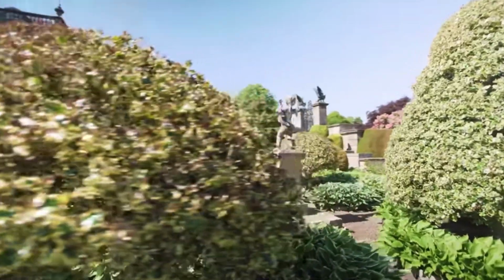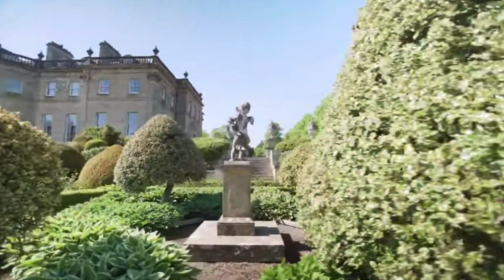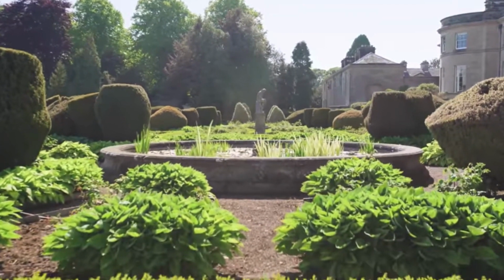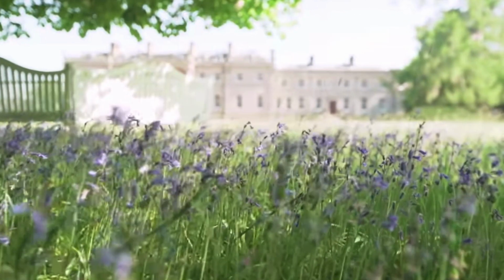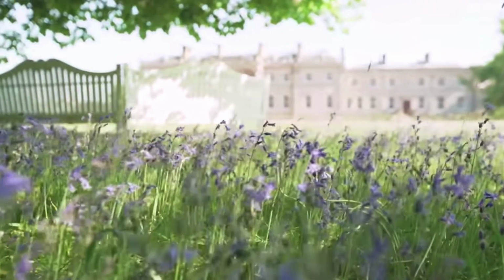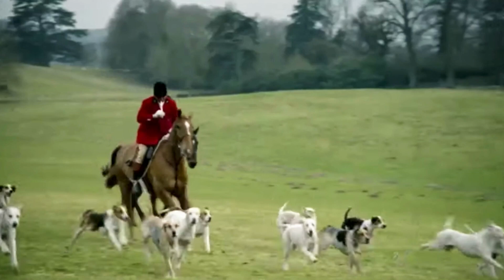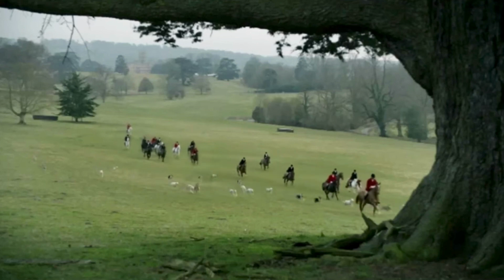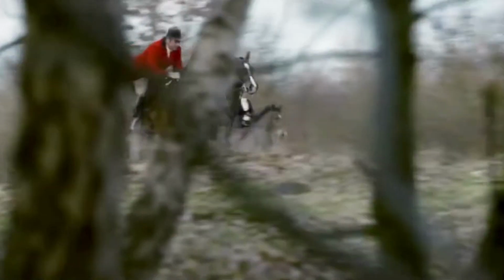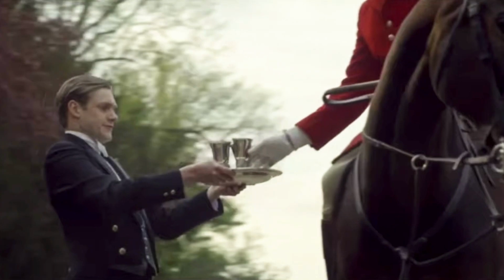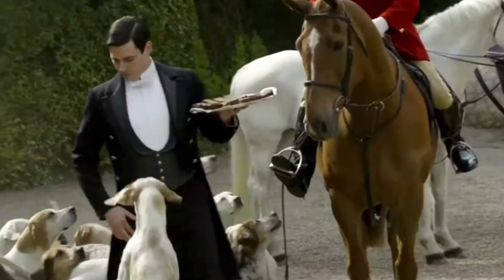Next is the gardener. He was responsible for maintaining and caring for the grounds, making them look pristine and beautiful. So when guests would come to the estate, they would be in awe of the beautiful grounds. And lastly, we have the gamekeeper. The gamekeeper was responsible for maintaining the animal population on the estate so that when the master had his lavish shooting weekends, there would be enough pheasants and deer and rabbits to go out and hunt.